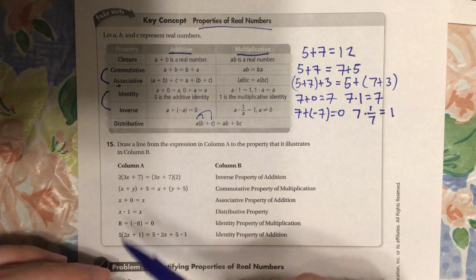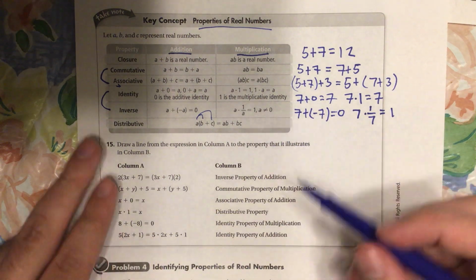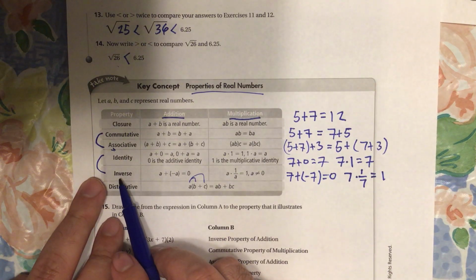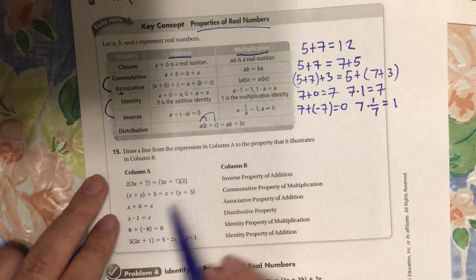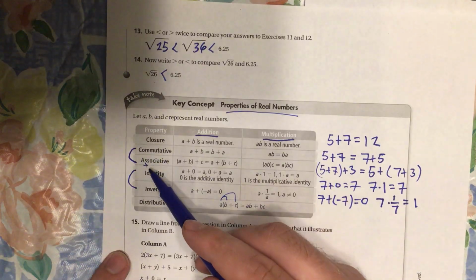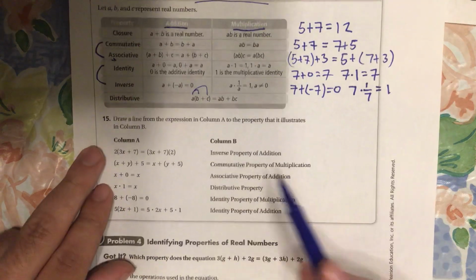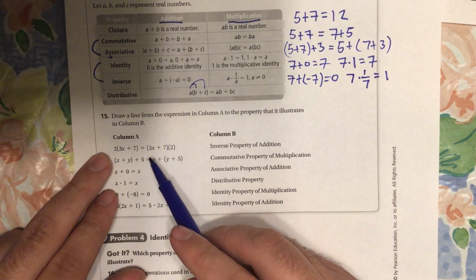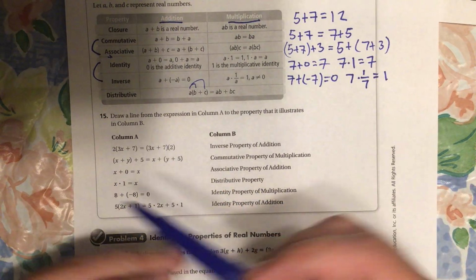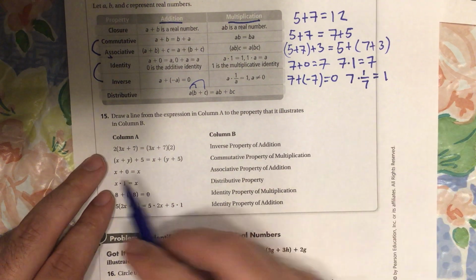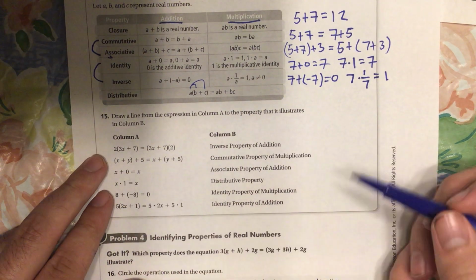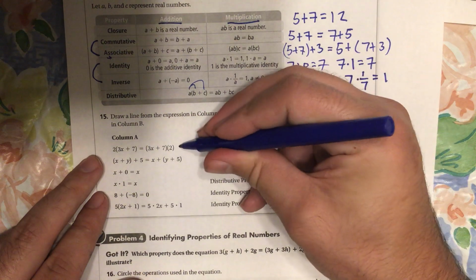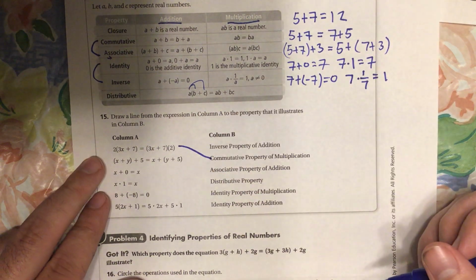And there's nothing that deals with zeros and ones, right? So if you see 0 and 1s, think the identity or inverse, but I don't only see zeros and ones, so I'm thinking commutative or associative, all right? So I know it's associative or commutative, and commute, that's the one where they switch places, right? So commutative property, and we are multiplying here. So commutative property of multiplication, I'm going to match that with that.